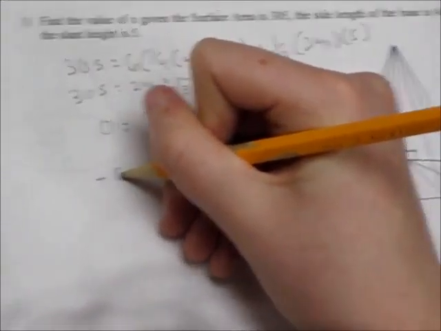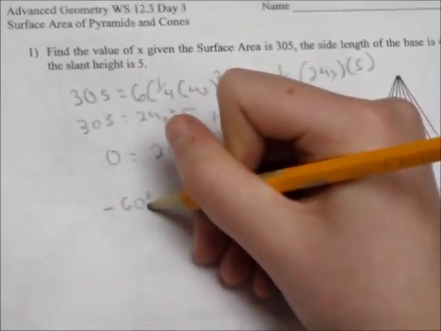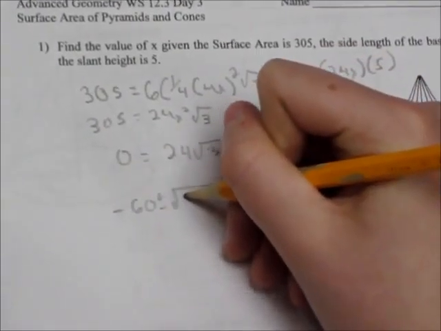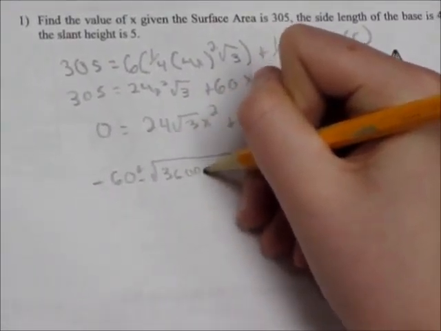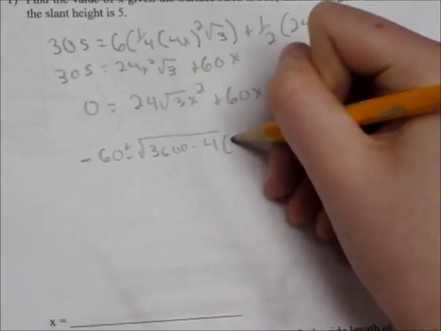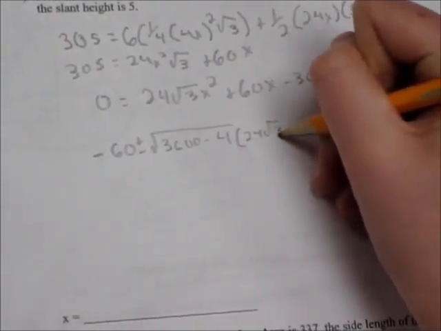Once again, you plug all your numbers into the quadratic formula: the opposite of b plus or minus the square root of b squared minus 4ac all over 2a. That's Miss Brown's little song there.